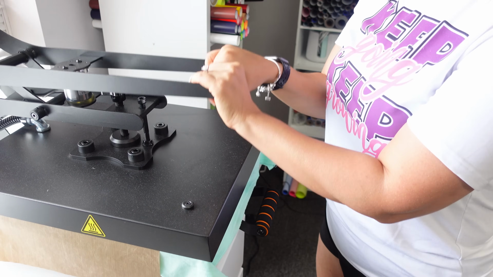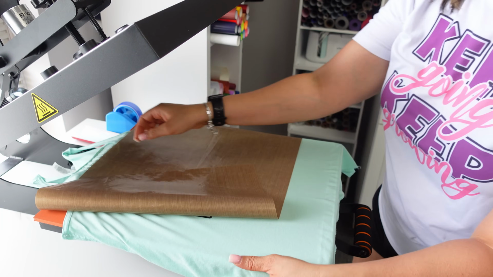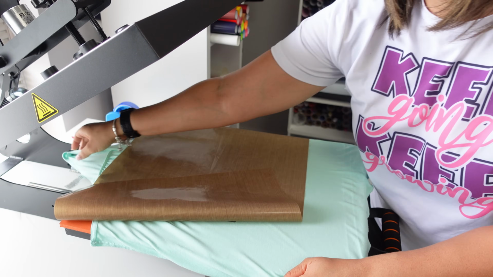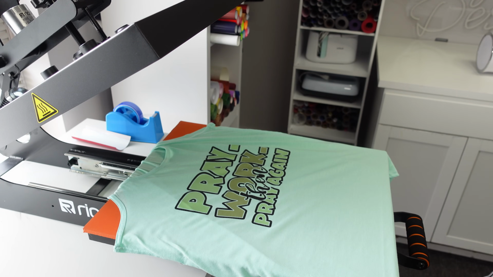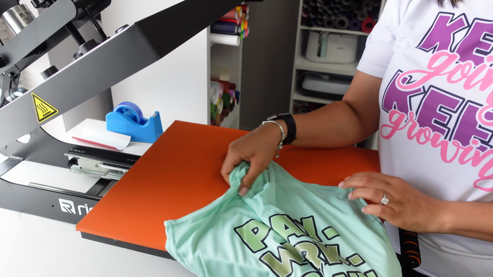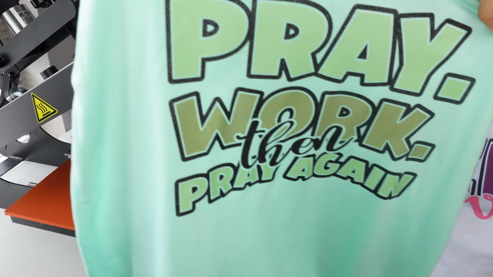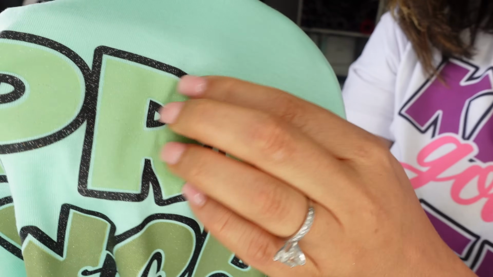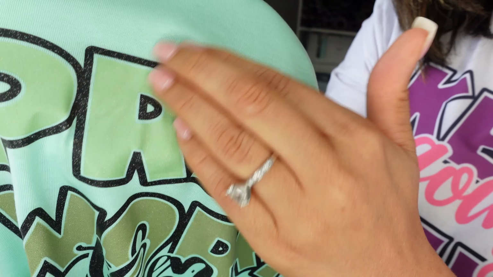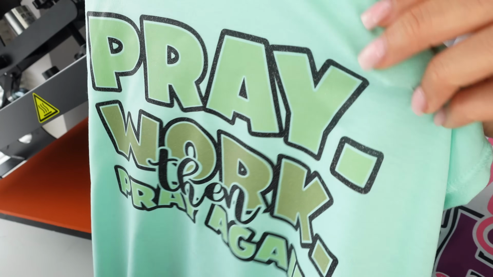Because the whole point of the DTF transfers is that you can feel it a little bit, but not a whole lot. And there it is. I don't even have my ring light on. Hopefully you can still see the glitter. And there really isn't a feel, and it feels like it's a part of the shirt. Okay.